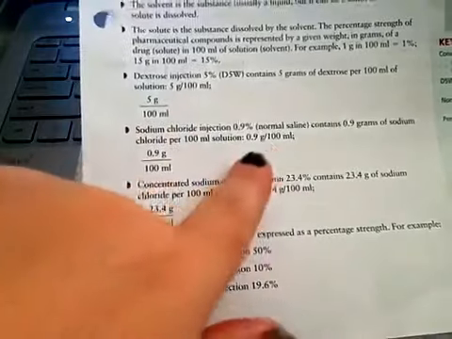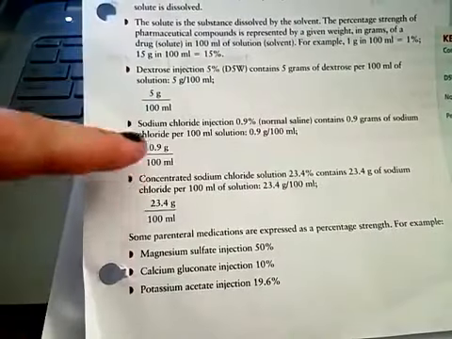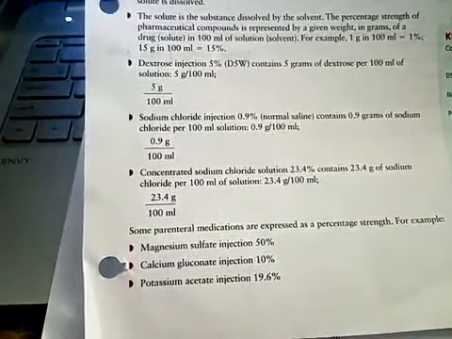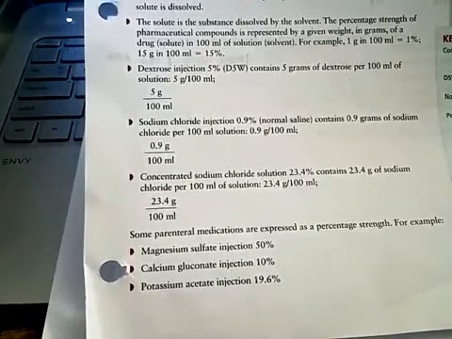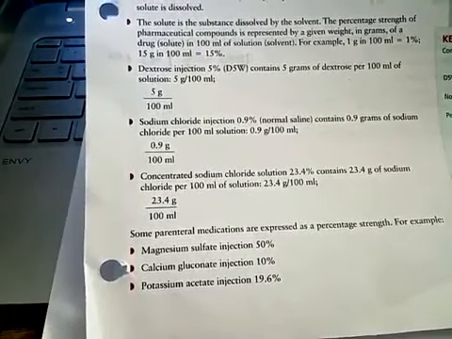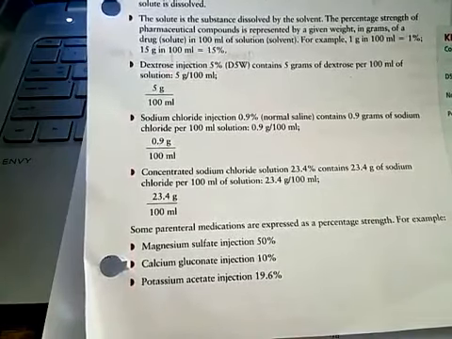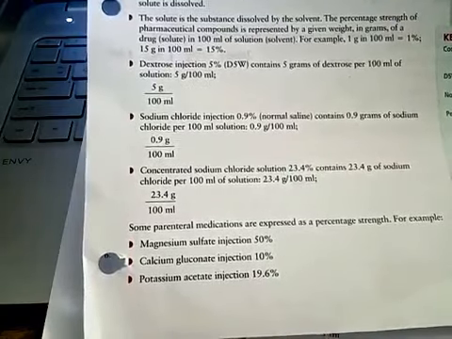So it can be expressed either 0.9 grams / 100 ml or 0.9 grams over 100 ml. And same thing with the concentrated sodium chloride solution, 23.4%, which contains 23.4 grams of sodium chloride per 100 ml of solution.